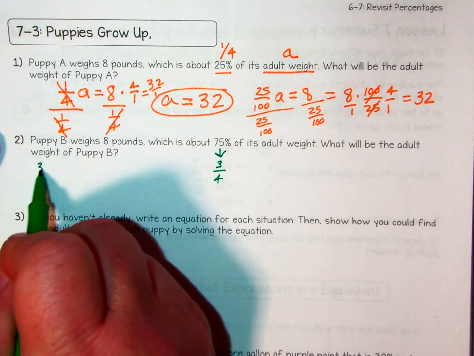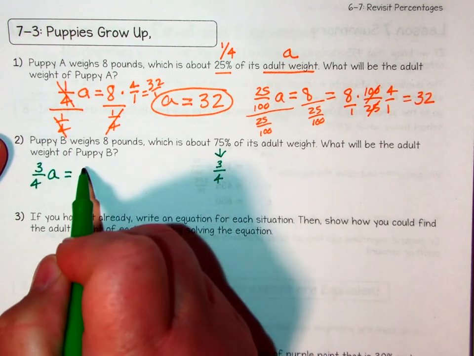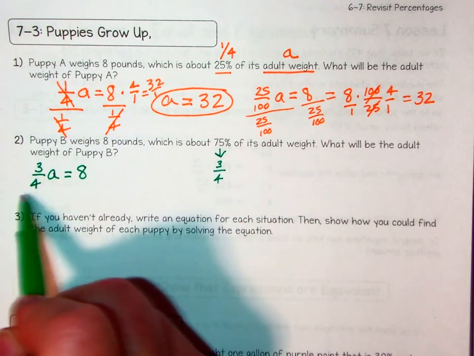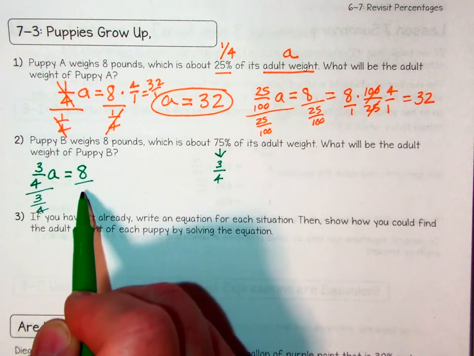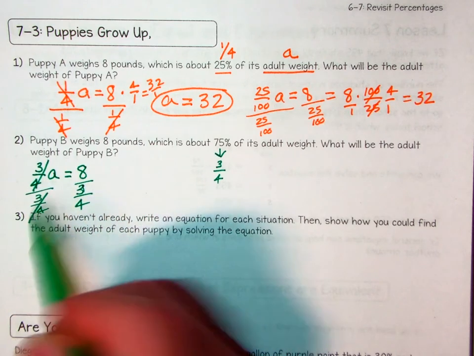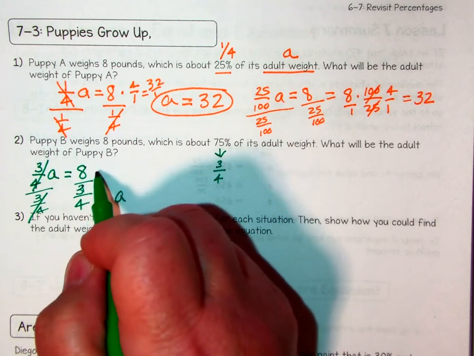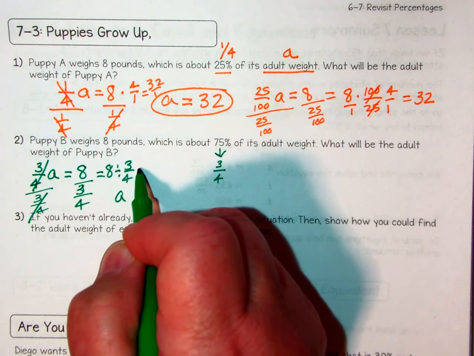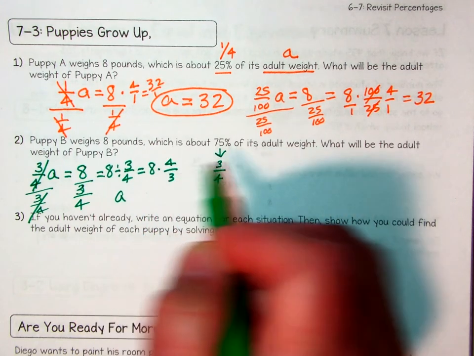So I'm going to write 3/4 of this puppy's adult weight is equal to 8 pounds. Again, similar to the first problem, just divide both sides by 3/4. Divide by the coefficient of the variable. So 3/4 divided by 3/4 leaves A. 8 divided by 3/4, if I write it out horizontally, looks like that. And then if I rewrite it as a multiplication, it's 8 times 4/3.